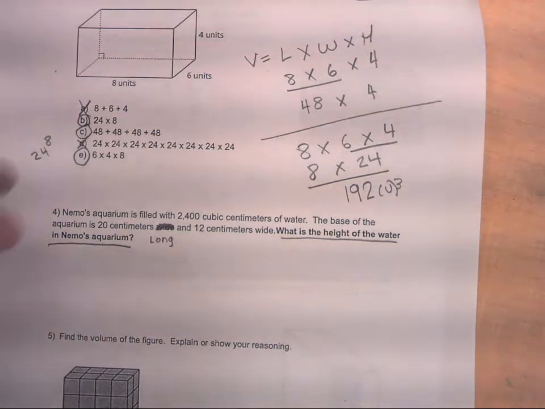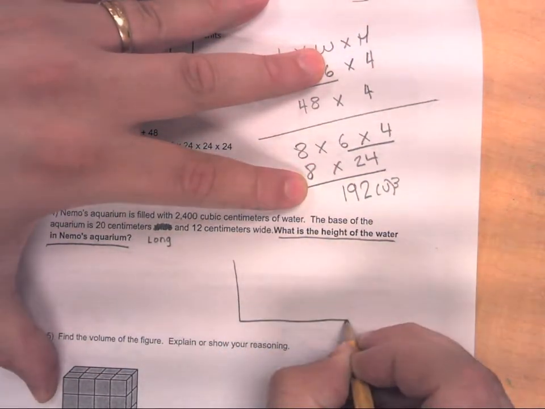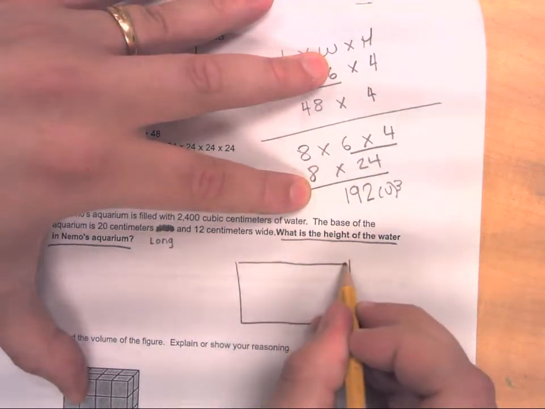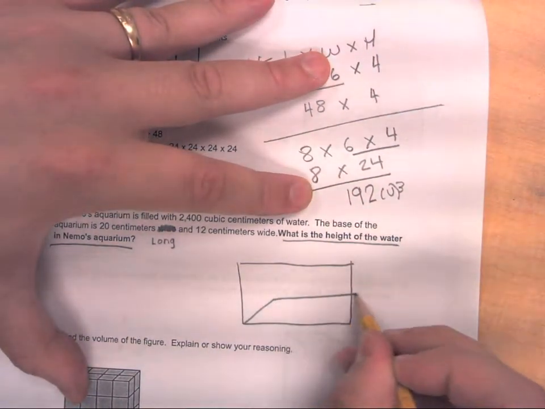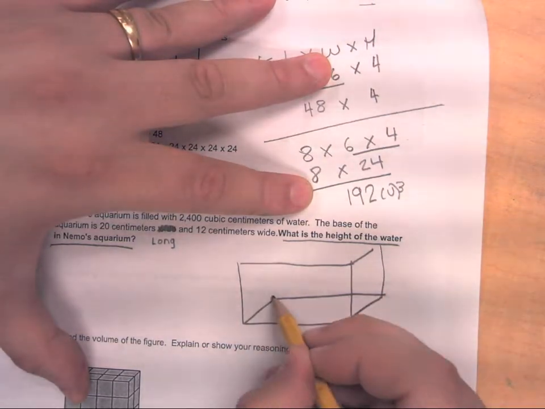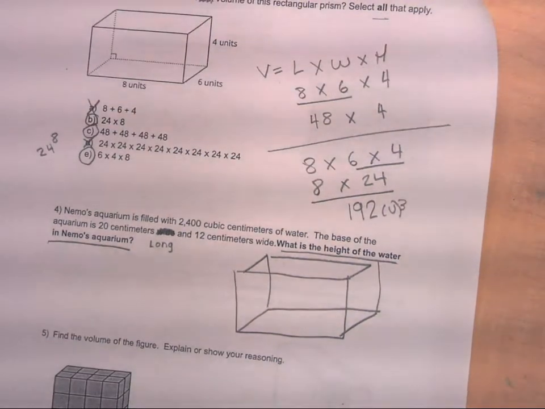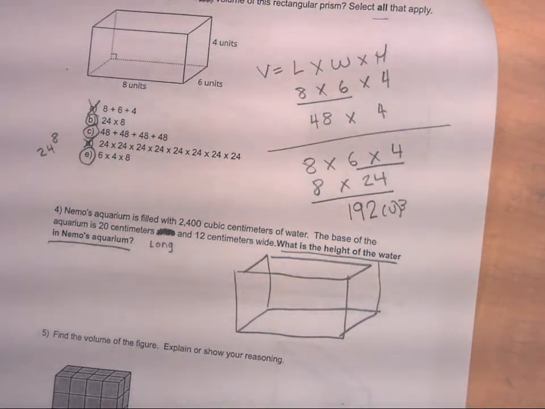For me, I thought about this problem by drawing a picture of an aquarium. And this is by no means a requirement for this question. But several students did draw an aquarium to help them visualize this problem.